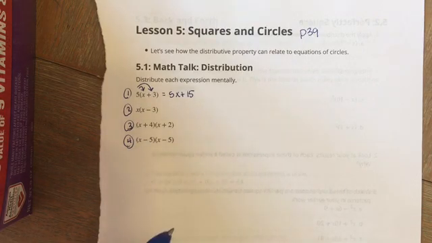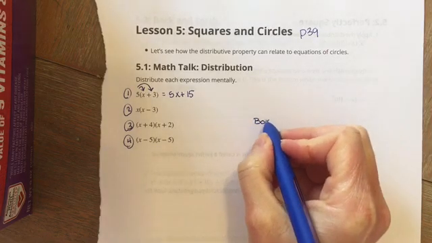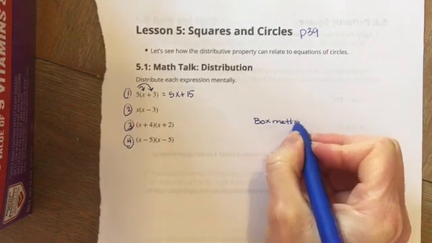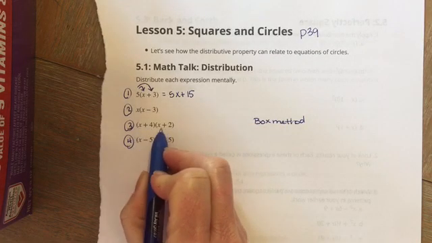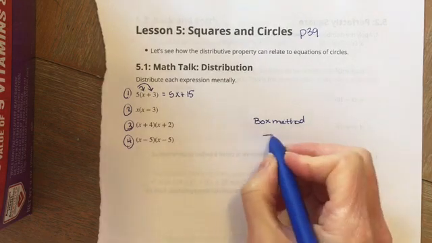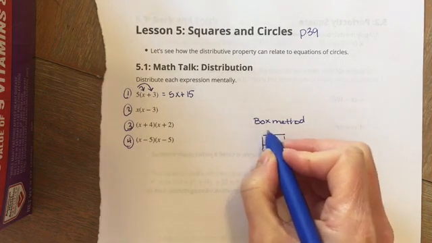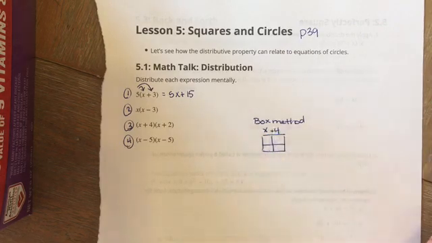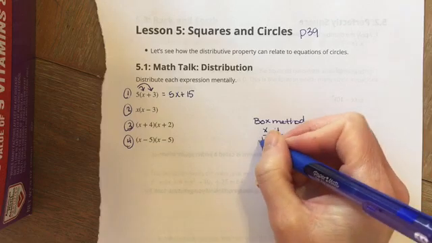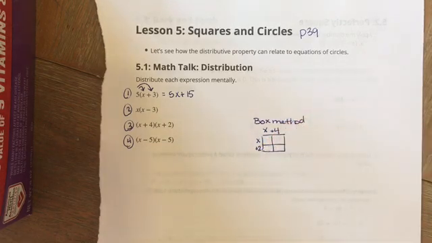I'm not sure how you learned how to do this in your algebra class. A lot of students like something called the box method to multiply binomials. So this is a binomial, 2 terms, x plus 4 times x plus 2. And so students would draw a box that is 2 by 2, and they'd write the x plus 4 on one side. The plus really goes with the 4, it makes it positive. And the x plus 2 on the other side. It doesn't matter which side they go on.